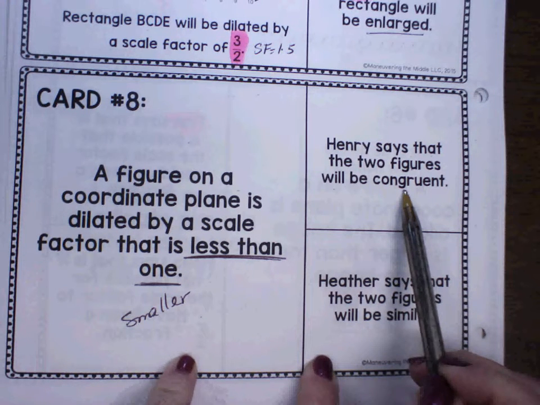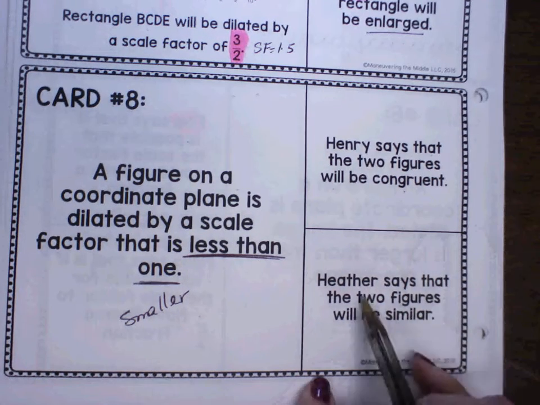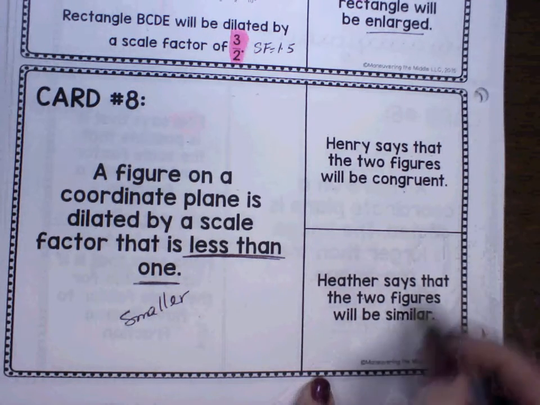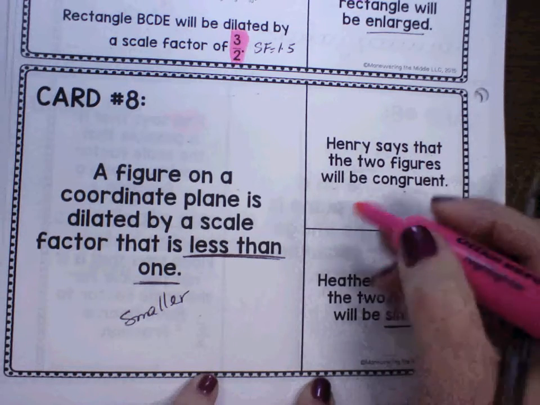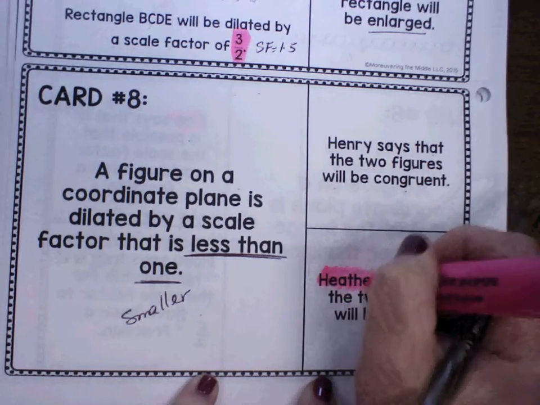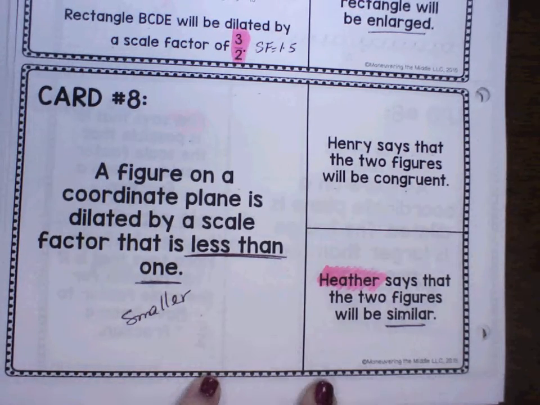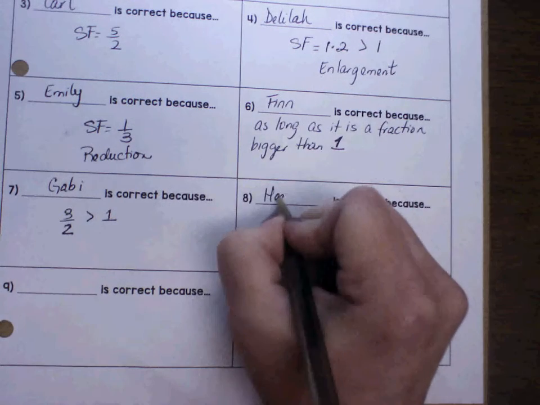Will they be the same? Heck no. If they're the same, you multiply them by what? By 1. Heather says that the two figures will be similar. So who's right? The same shape, but different size, like me and Miss Marine's picture. Very good. Okay? So Heather.